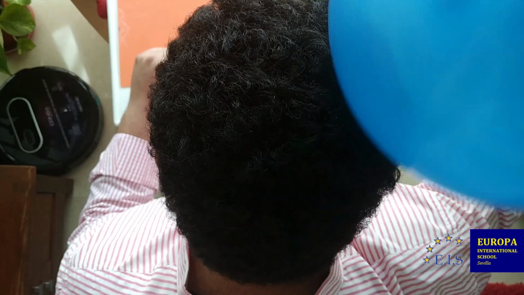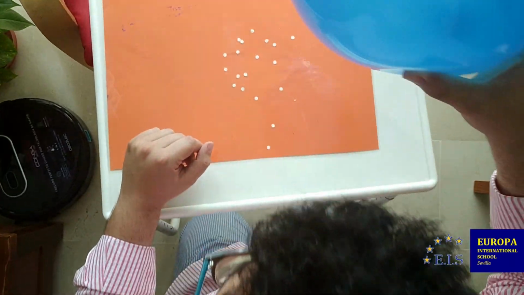It is important that the hair is not greasy. Now hold the balloon over the little pieces of paper. What's going on?